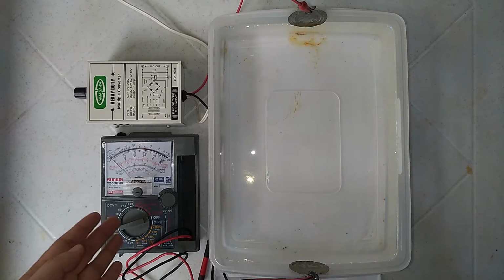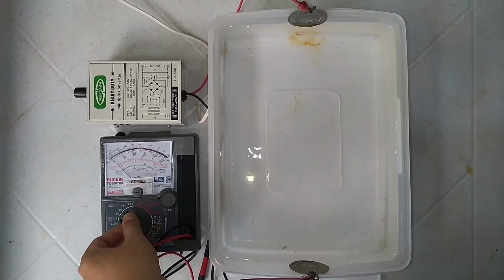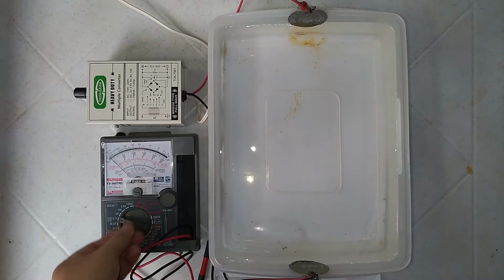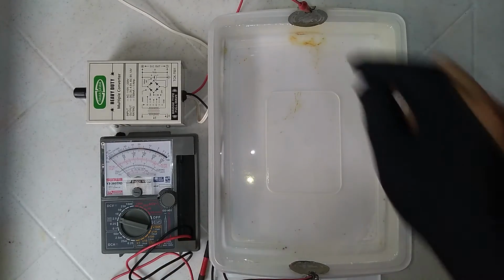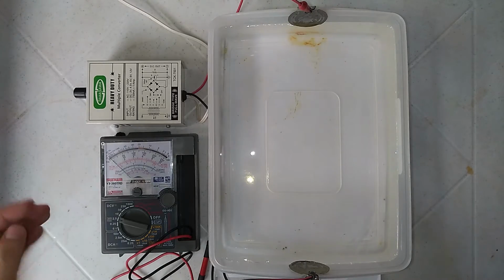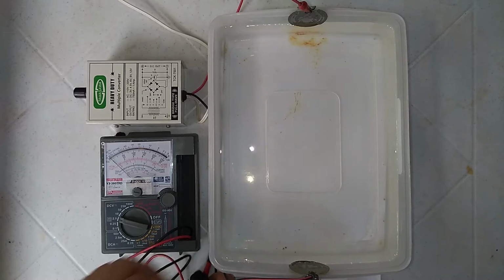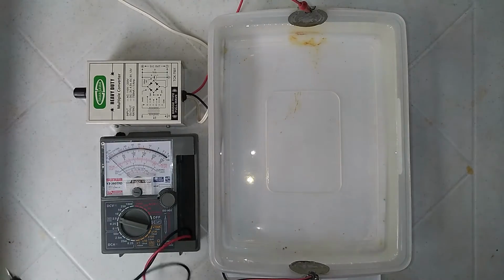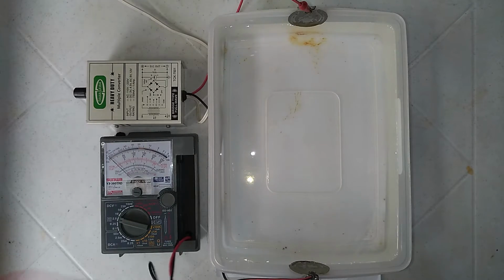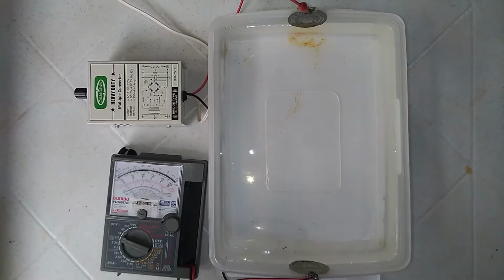This multi-tester, when we set it to voltmeter, we can measure the potential difference between any points here. In fact, the voltmeter operates by measuring the potential difference. So let's try now measuring any potential difference. All we need to do is immerse these probes in the water.